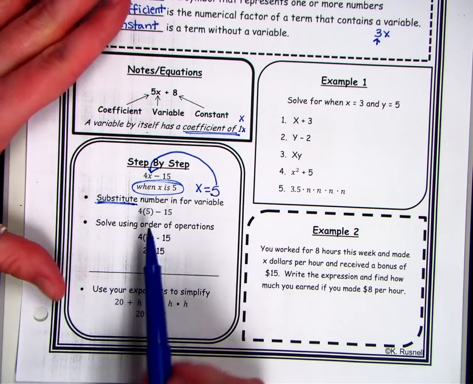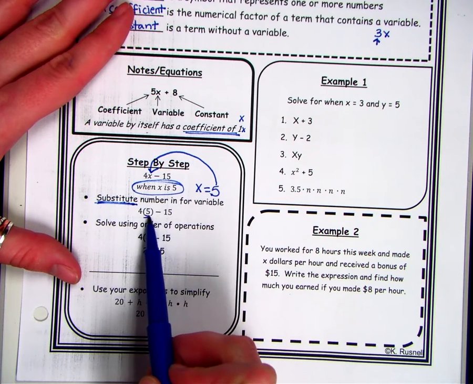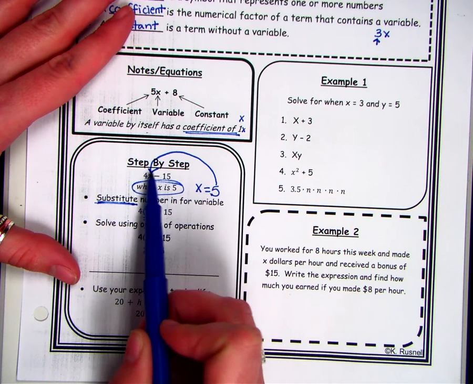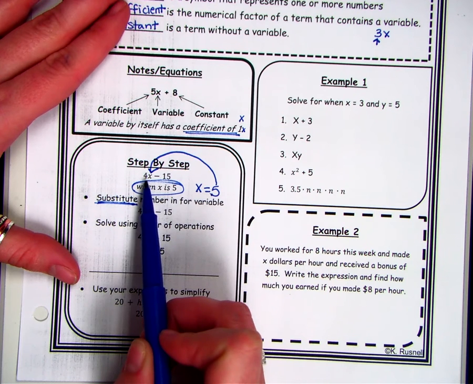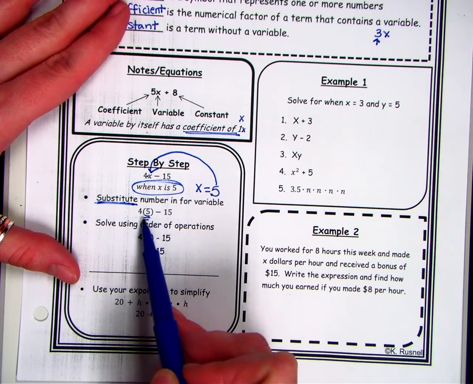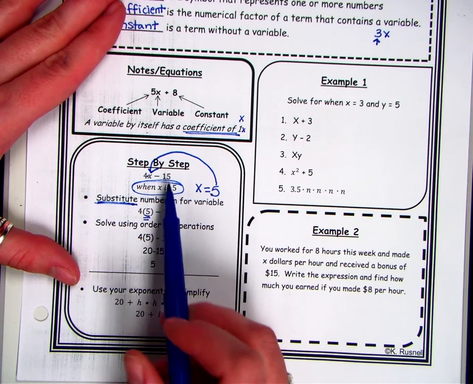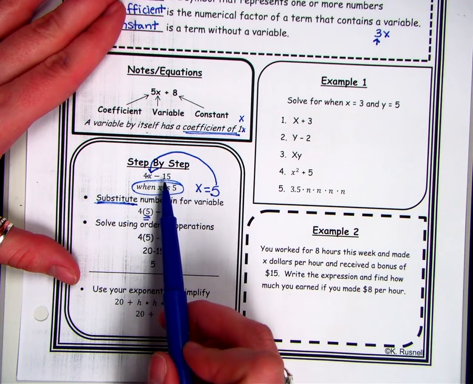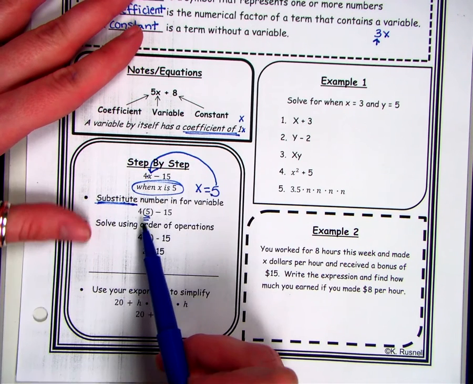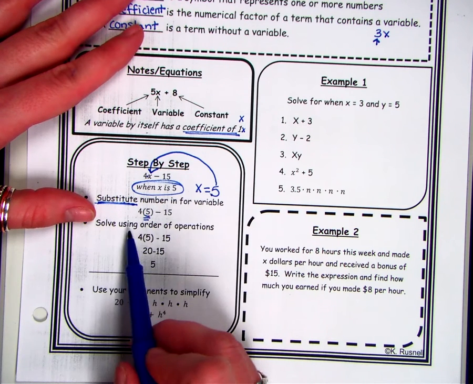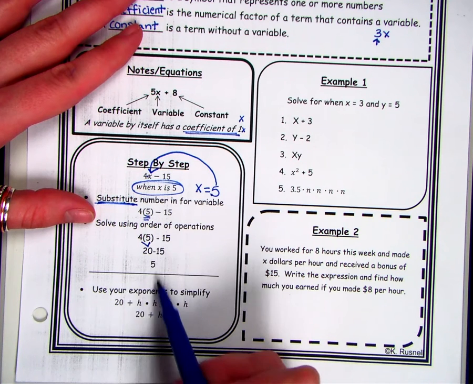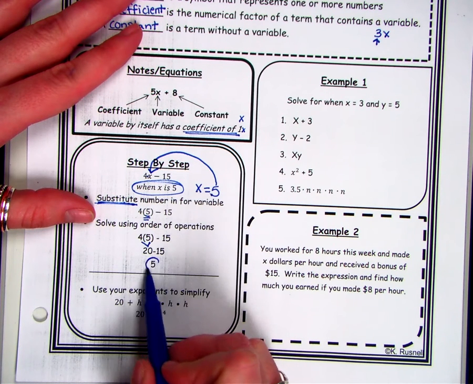So I substitute the 5 in right here. Now, since there's no operation shown between the 4 and the 5, that means it's multiplying. So I'm going to do 4 times 5, then I have that minus 15. So the same exact equation, rewritten with the x value inside. Then I solve it using order of operations, so 4 times 5 is 20, minus 15, and my answer would be 5.